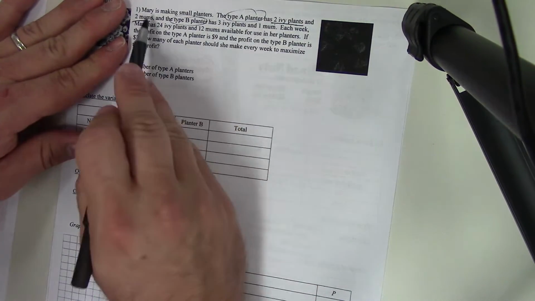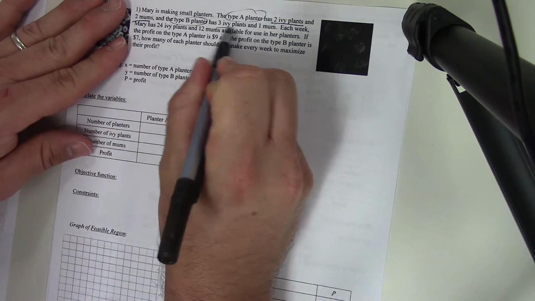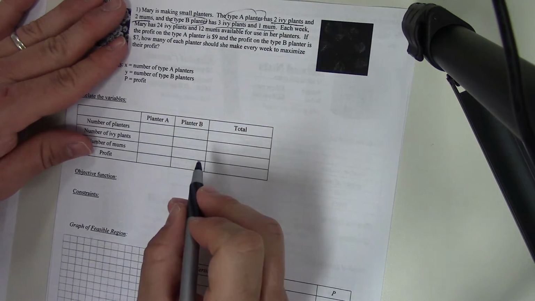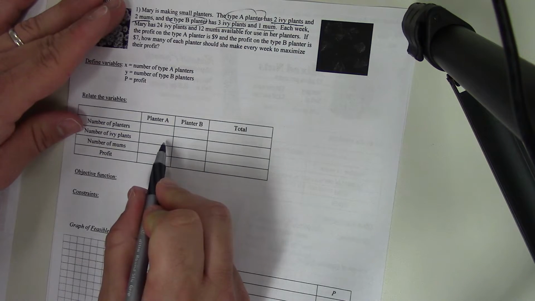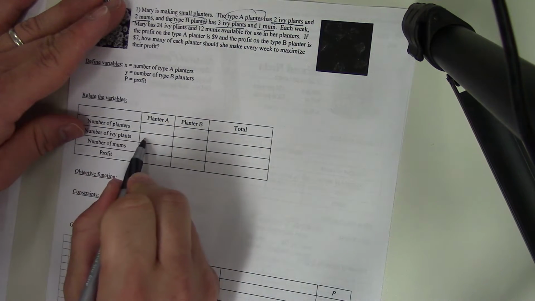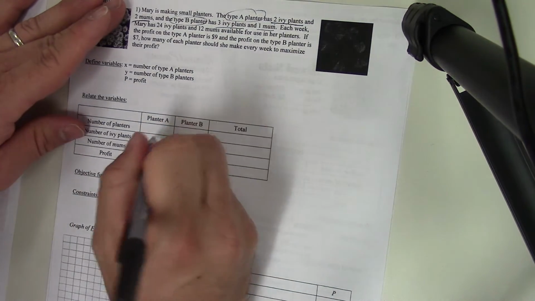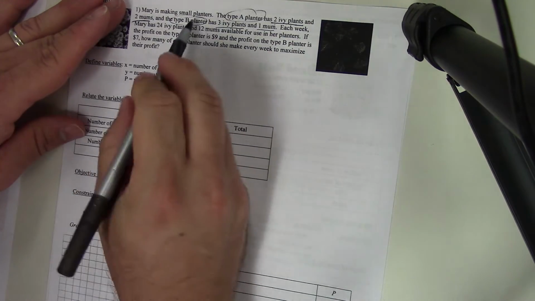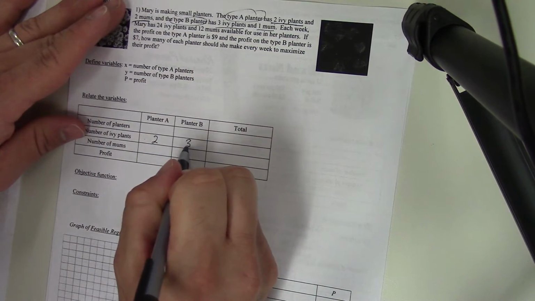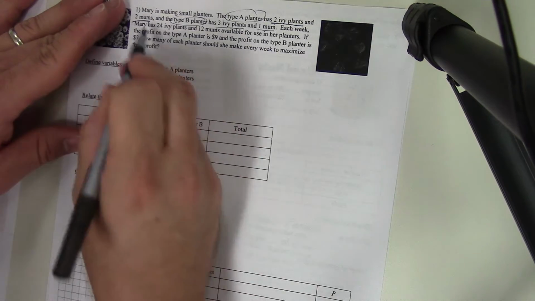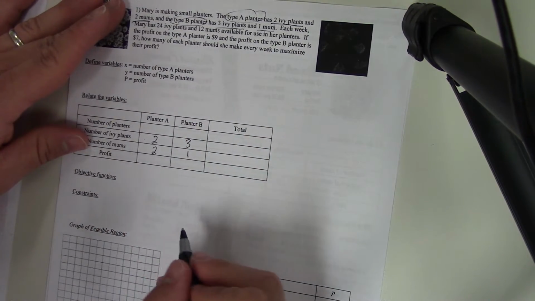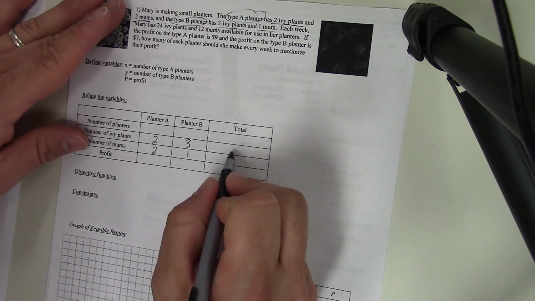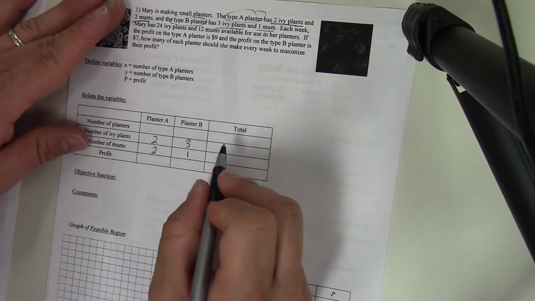Type A has 2 of each. Type B though has 3 ivies and 1 mum. We could probably come right down here and start filling in some of that information. Number of ivy plants in type A is 2. Number of ivy plants in type B is 3. Number of mum plants in type A is 2. Number of mum plants in type B is just 1. So of course there's 4 total, but that's not what I'm talking about when I say total here. I'll get to that.